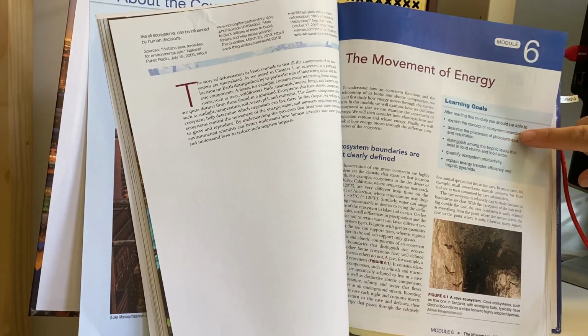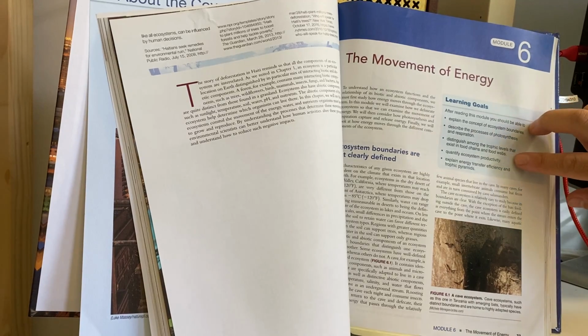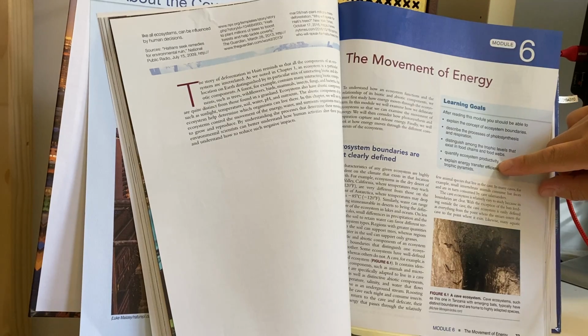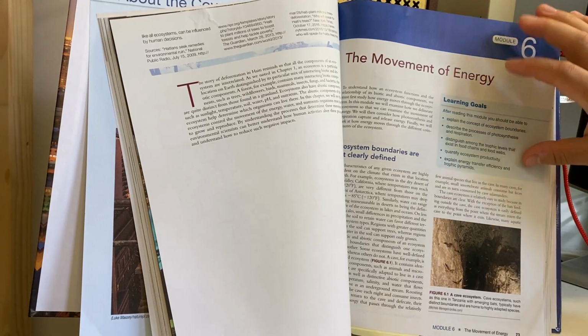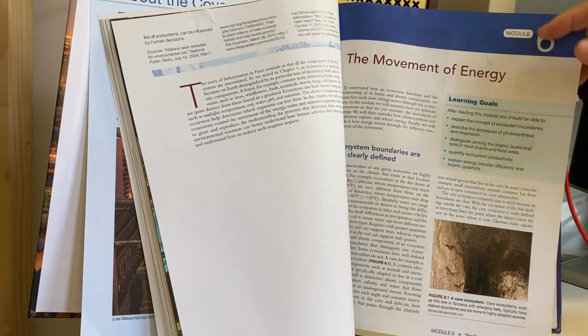So, the learning goals are basically to be able to explain what an ecosystem is, the differences between photosynthesis and respiration, and how to use the trophic levels as a way to analyze food chains and food webs. We want to talk about this thing called ecosystem productivity, which is a quantitative way of looking at energy flow. And finally, model how energy is transferred and that efficiency in a trophic pyramid.